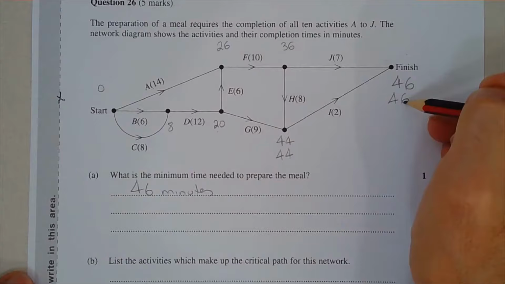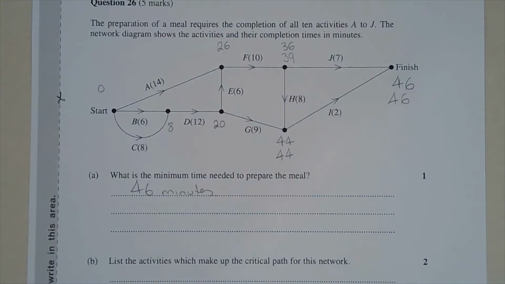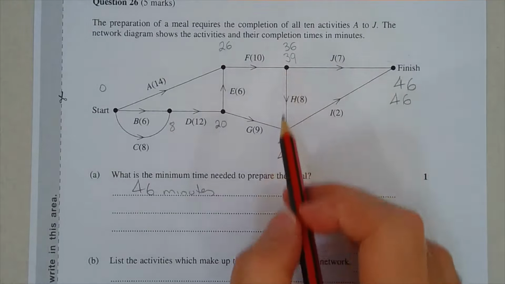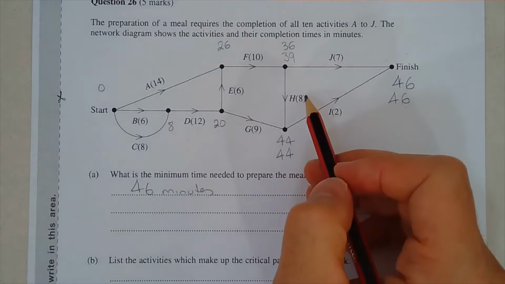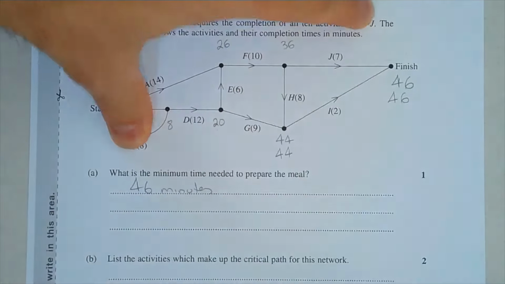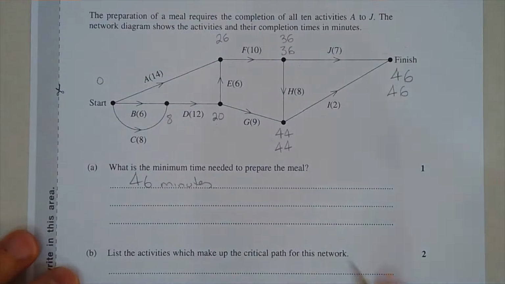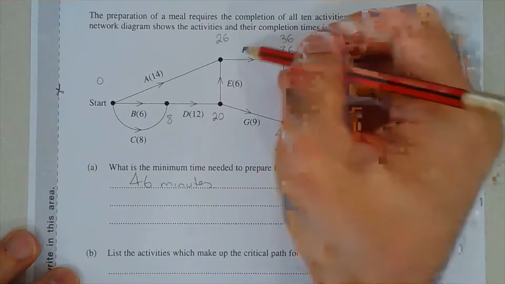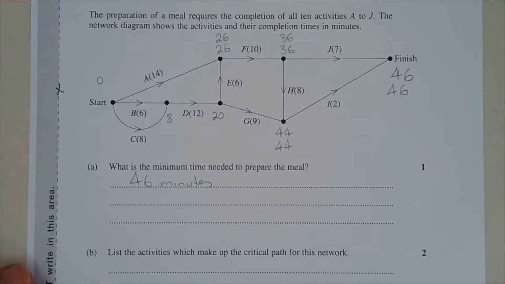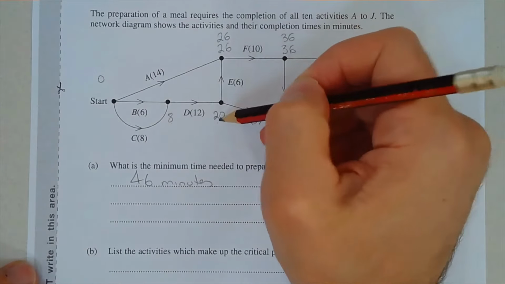Now, 46 minus 7 gives us 39. However, to get to this vertex here, we can go back through activity H. So 44 minus 8 gives us 36. So we cross out the 39, and we're going to put 36 here instead. Now, going back through activity F, 36 minus 10 takes us back to the 26-minute mark. Now, 26 minus 6 gives us 20.